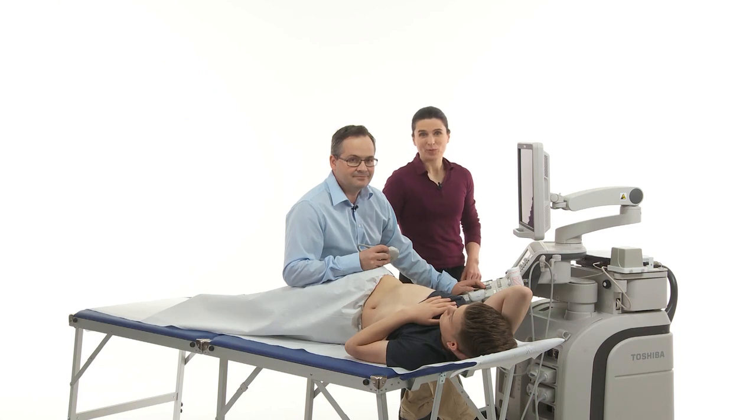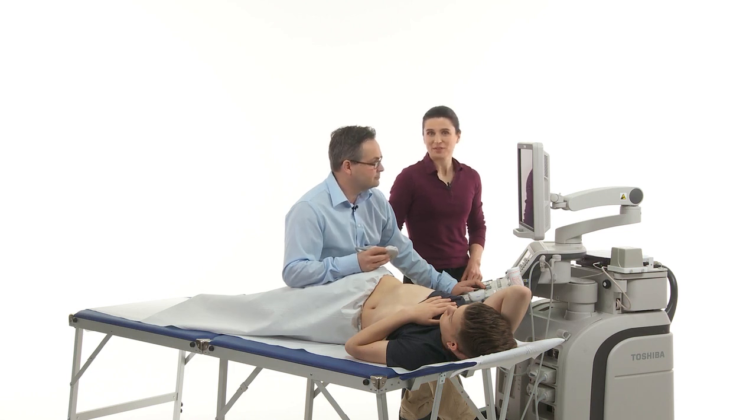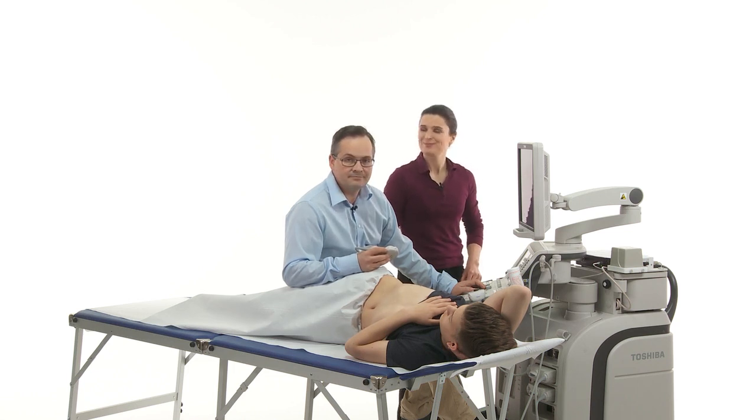Are you ready to perform an ultrasound scan of the gallbladder? The gallbladder can be a rather tricky organ to find sometimes, but Christian will give us some tips and tricks to get a good view of the gallbladder.